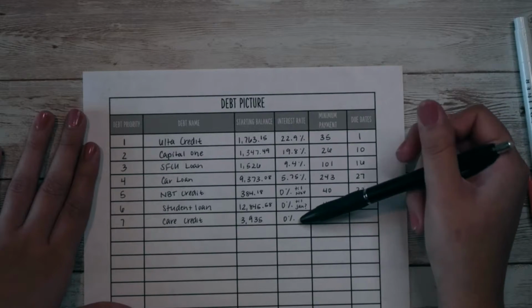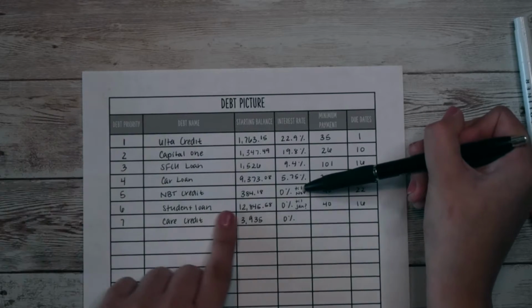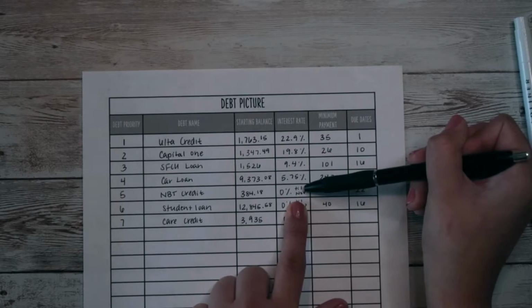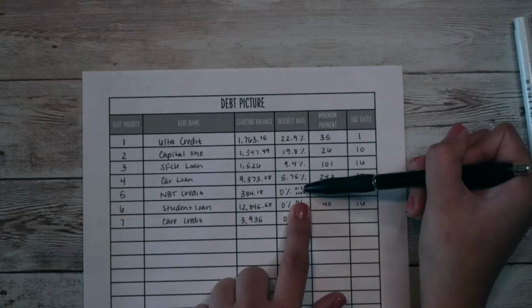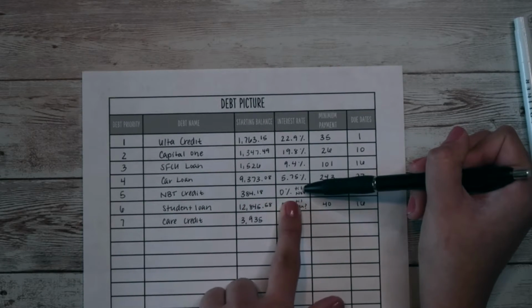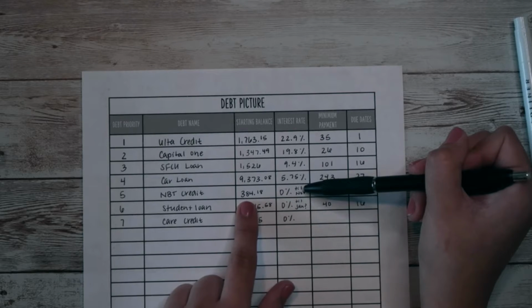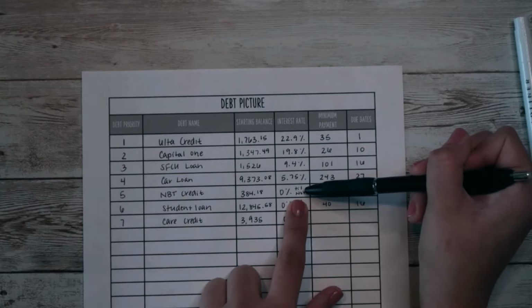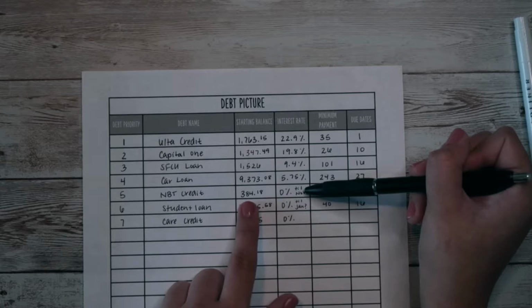You may see that this credit card's interest rate is not going to be 0 after November. So I will be making this a top priority. I do need to have this credit card paid off by November. Luckily, it is my lowest amount, so that shouldn't be too hard to pay off.